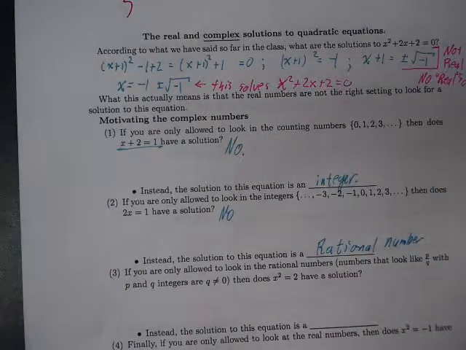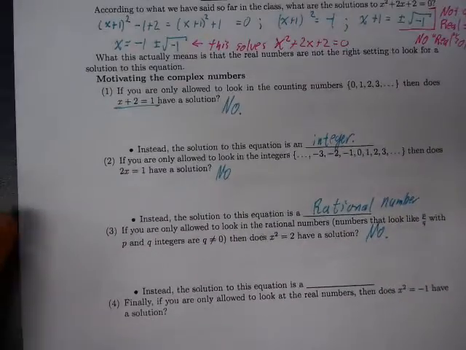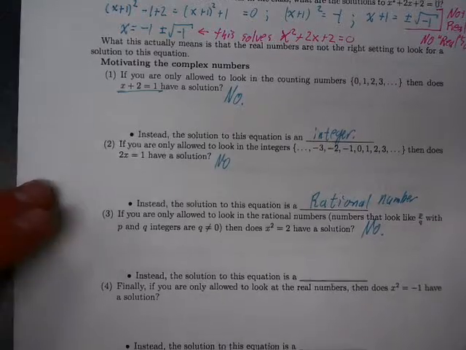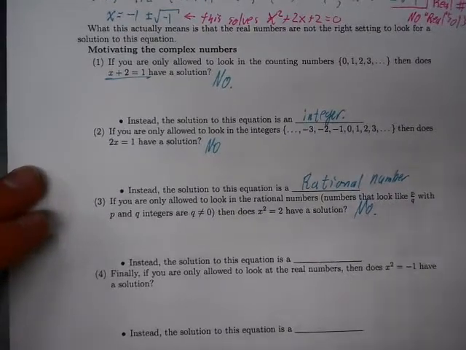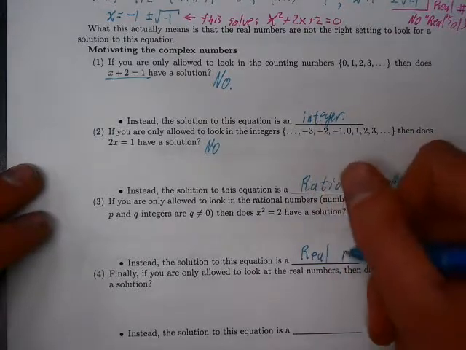Okay, so there are lots of rational numbers. We now have lots of things to work with. Well, if you're allowed to only look at rational numbers, does x squared equal to 2 have a solution? It turns out the answer is no. It takes a little bit of jiggery-pokery to convince yourself of that. Instead, that number, the square root of 2, is what's called a real number.